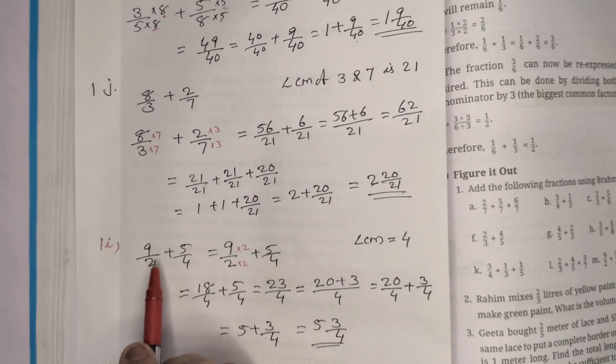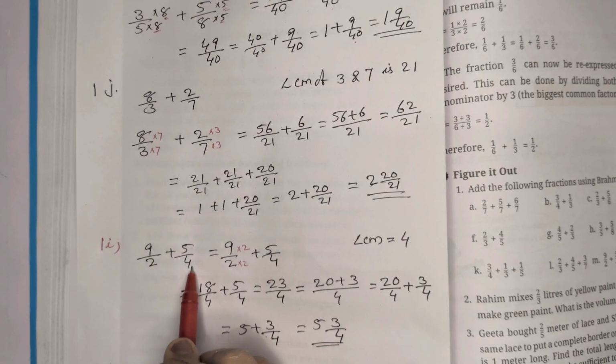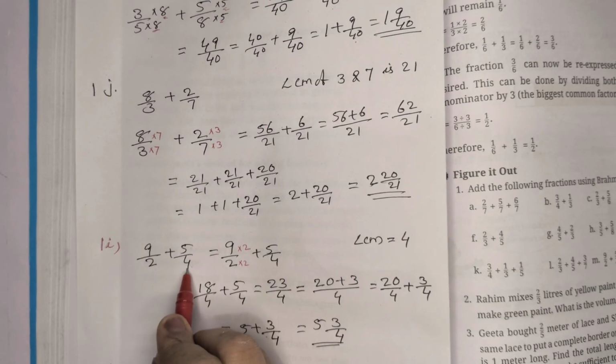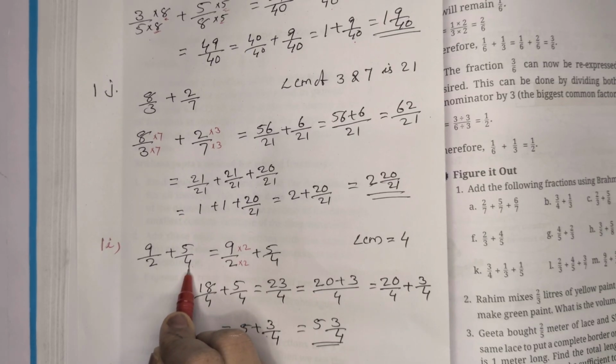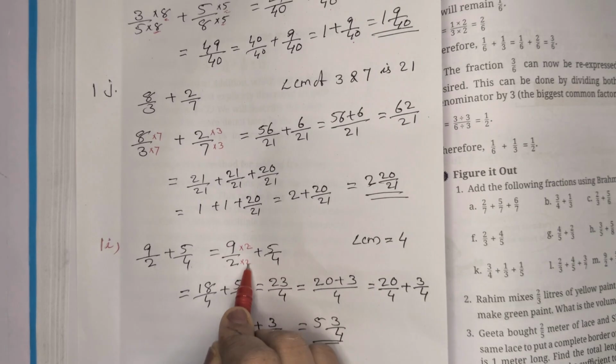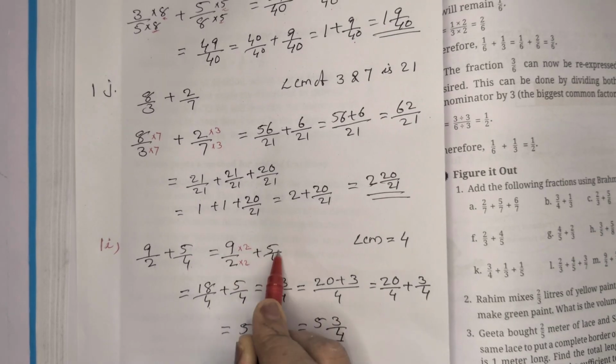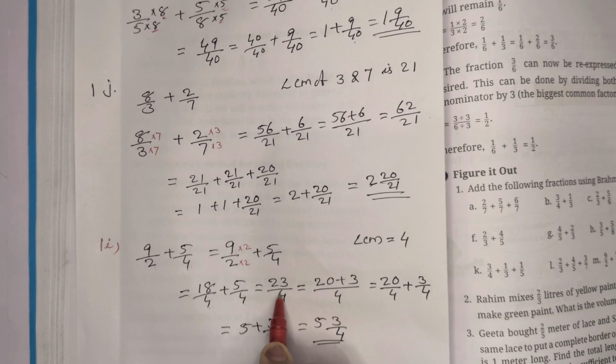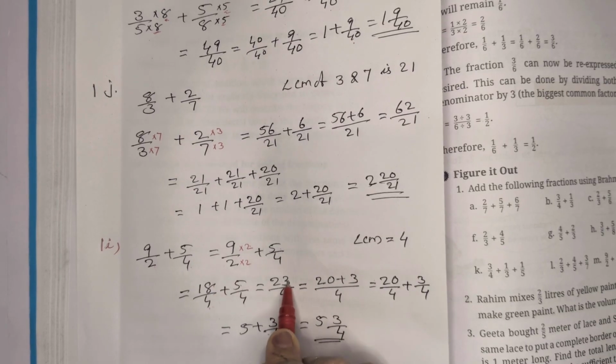Next I1, 9 by 2 plus 5 by 4. So 4 is a multiple of 2. We can take 4 as the common denominator or LCM. So multiply the first fraction with 2. We will get that as 18 by 4 plus 5 by 4. Same denominator, 18 plus 5, 23.